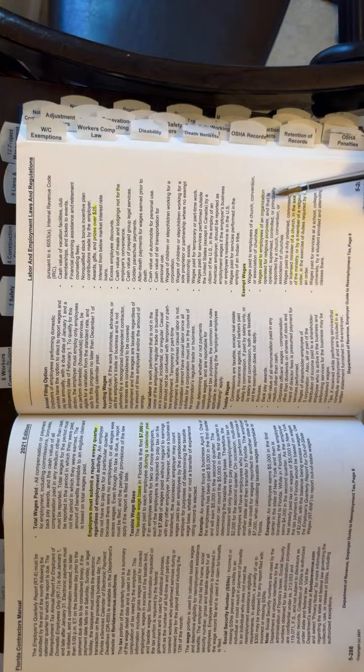paid to employees of an organization for religious purposes, licensed minister of a church in the exercise of the ministry or by a member of a religious order in the exercise of duties required by such an order.